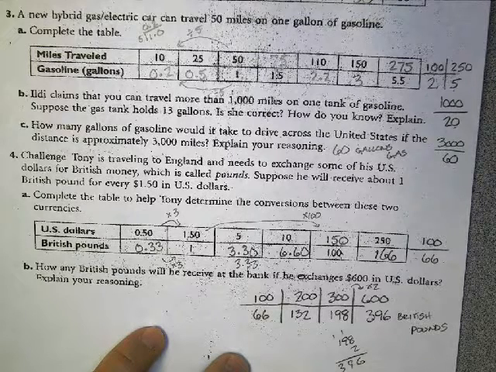Guys, I hope this was a useful review of ratio tables. Again, there's many different ways that we can use it. Please ask in class if you have any questions.